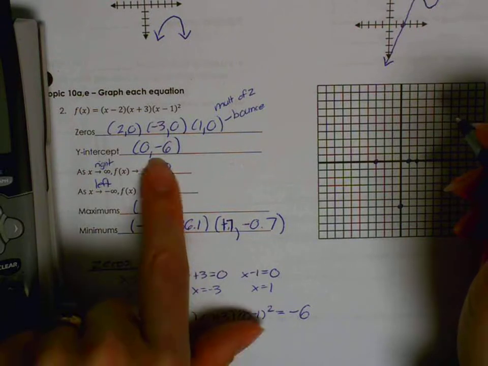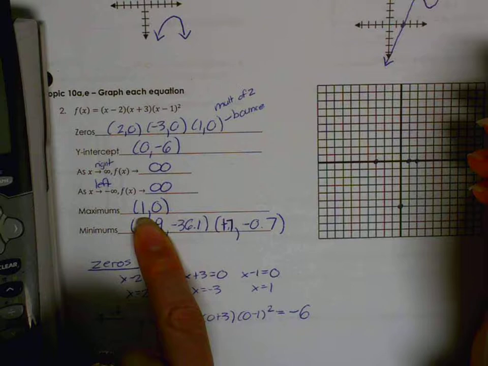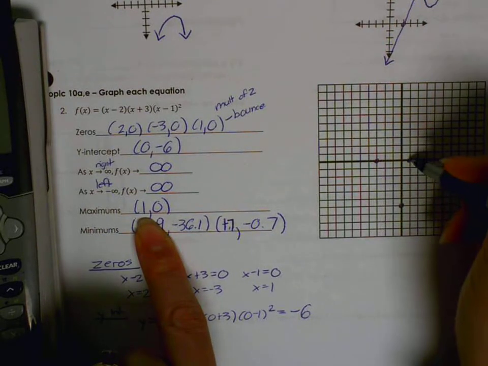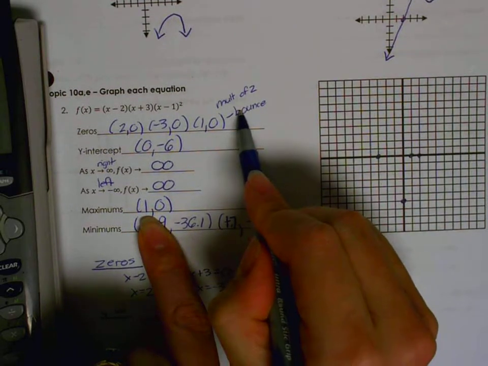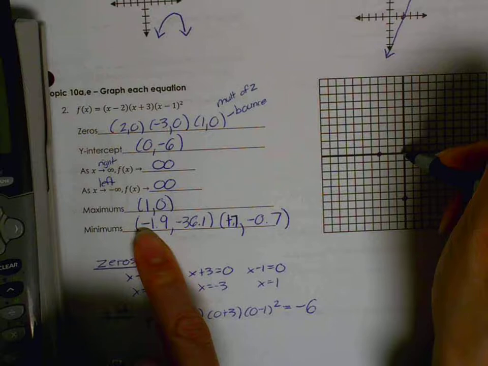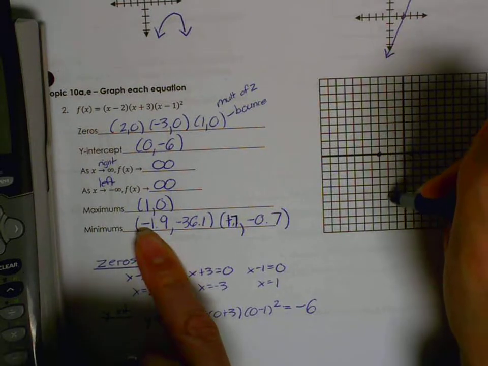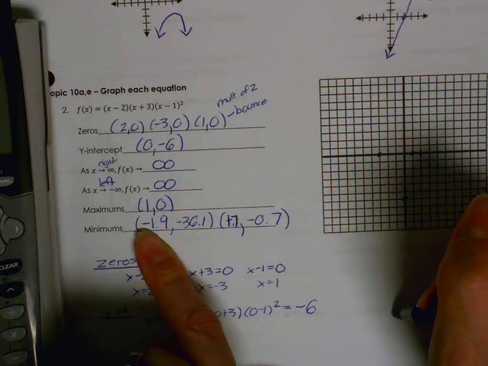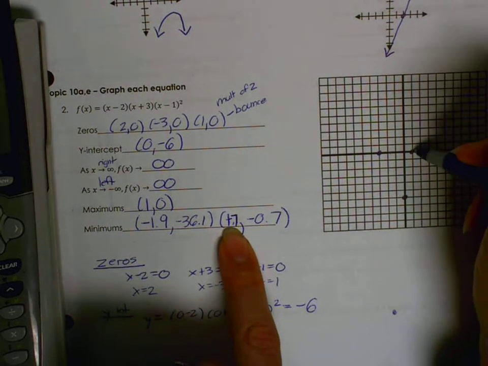This is going to affect me later, but let's first look at where my maximums are. I have a maximum at 1. So that's here, and remember we said that was where we have a bounce. We have a bounce right here. That's one of my zeros. And then a minimum at -1.9. So here's -1, and -1.9 is close to 2, and it's going way, way down. It's way off of my graph. And then I have 1.7, -0.7, so kind of here.